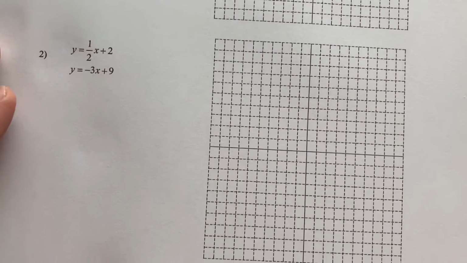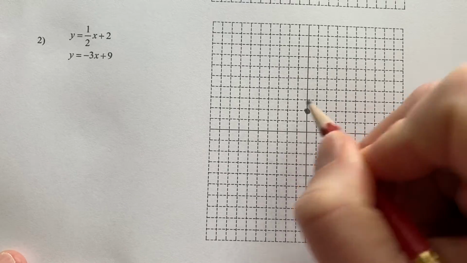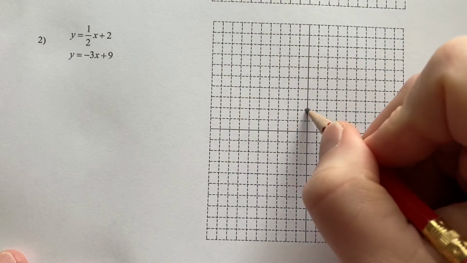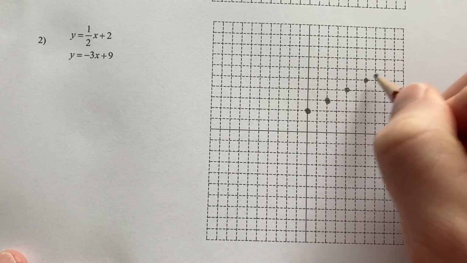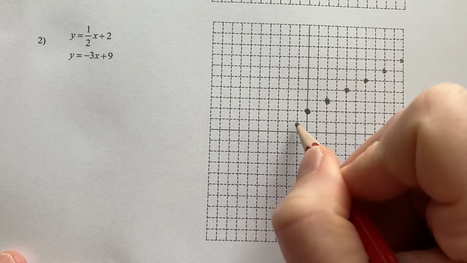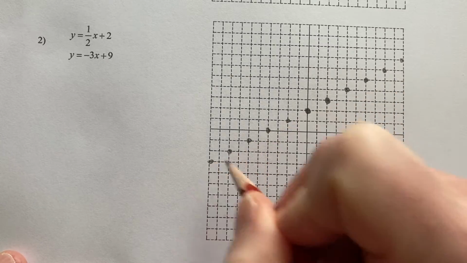Okay. Same thing here. We're going to start at 2, 1, 2, make a dot. From that dot, we'll go up 1 and over 2. So up 1 over 2, up 1 over 2. And again, I'm going to do a few of those. Okay, and I could even come backwards if I wanted to. It just kind of depends on what I need, right?